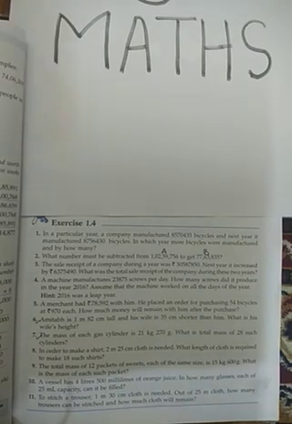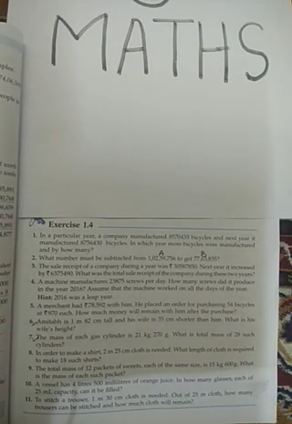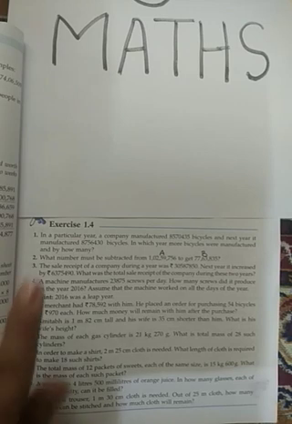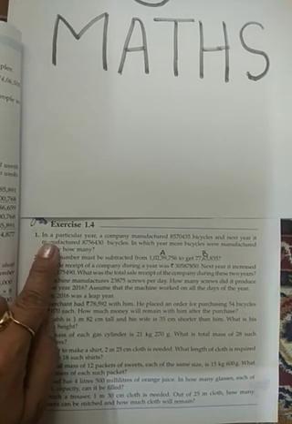This exercise 1.4 is very easy. You have used the concepts earlier, but the only difference is that now the numbers are big. Numbers might be 7, 8 digit number, 6 digit number you will be dealing. But same addition, subtraction to be used. Now let us start with the first question of the exercise, that is question number 1.